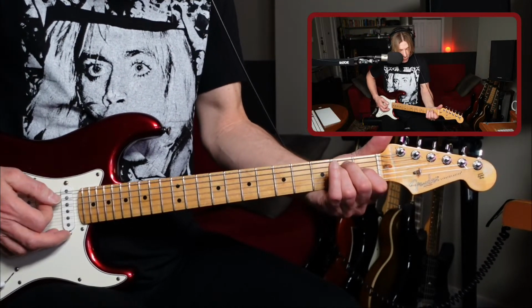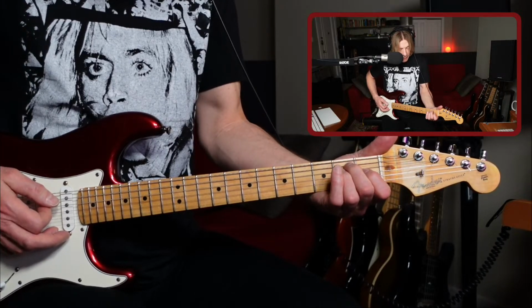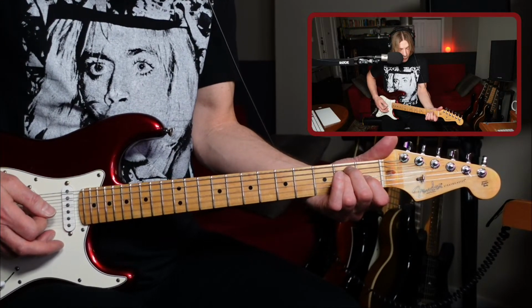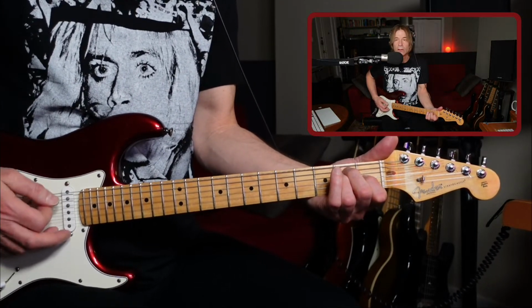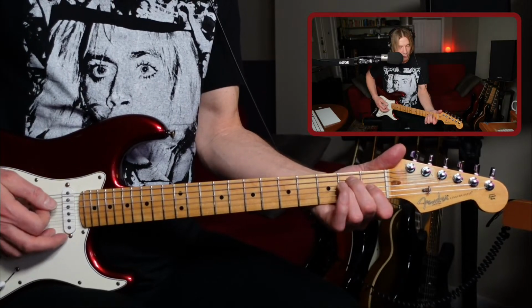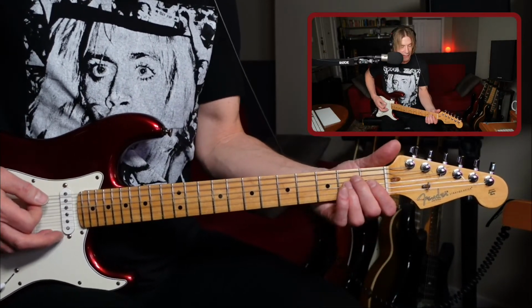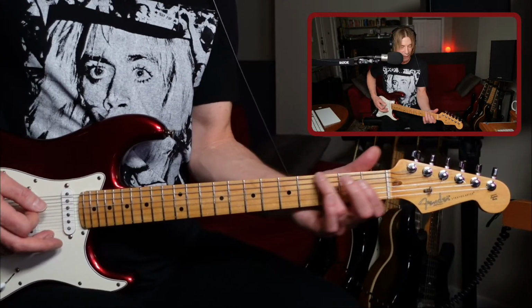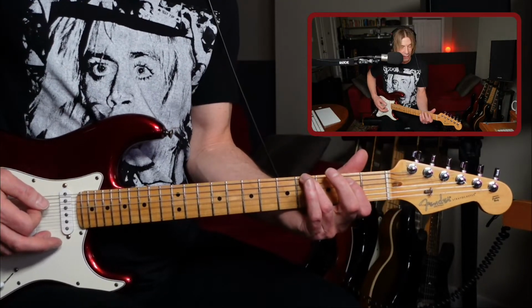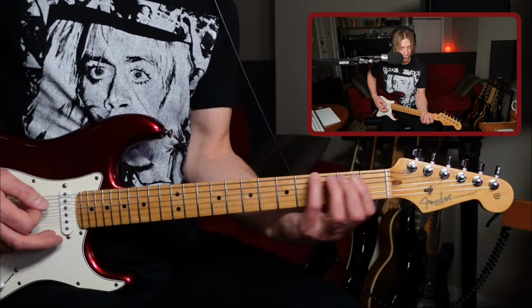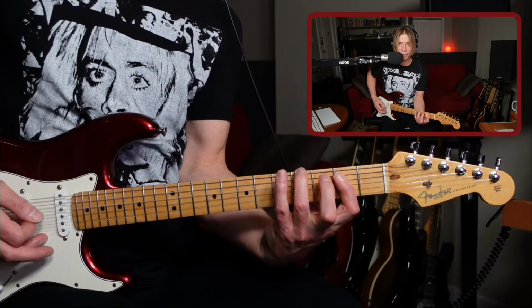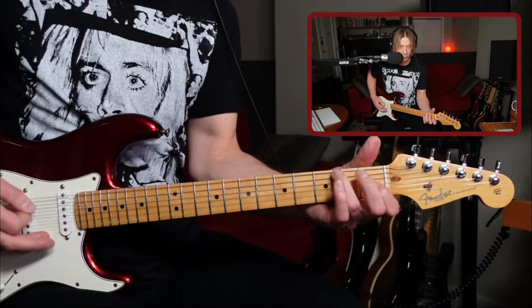Now going down on this string set, you have 1, 2. You have a second inversion. So you got the 5th, the root, and the 3rd. Just like that. 5th, root, 3rd. But down on the low string set, the E, the A, and the D, you just have a power chord here. So I'm going to go up again like I did in the A to there, to a first inversion. So now I have the 3rd, 5th, 3rd. And you hear that all the time too.